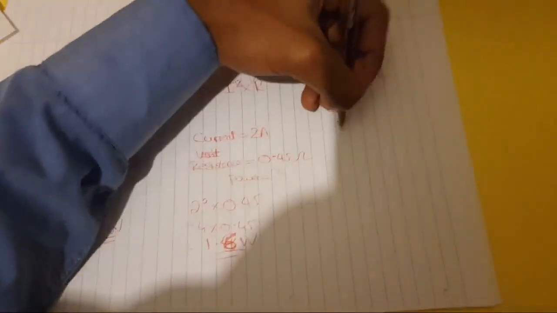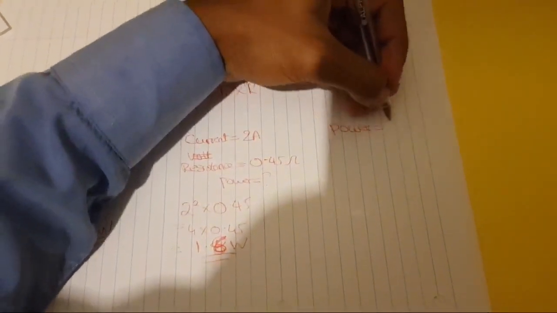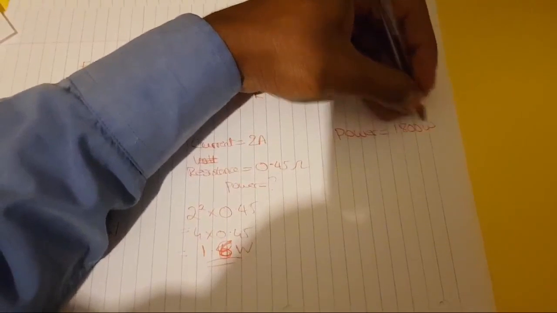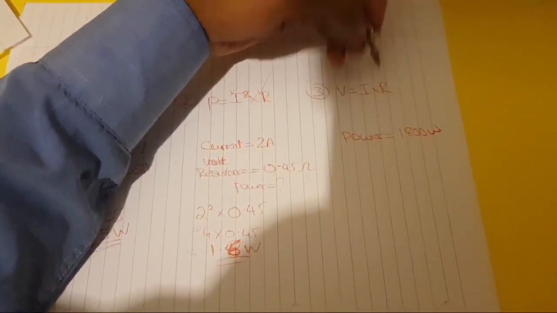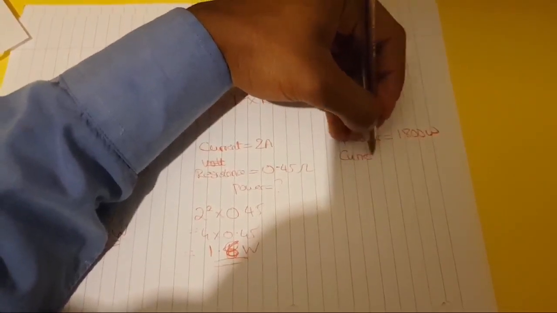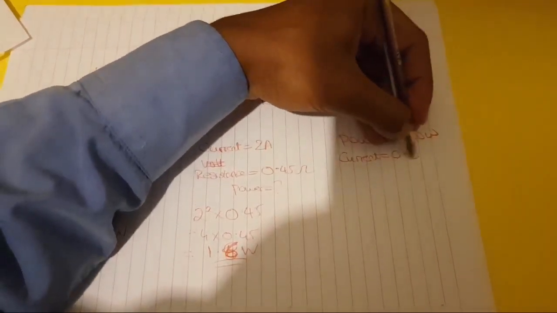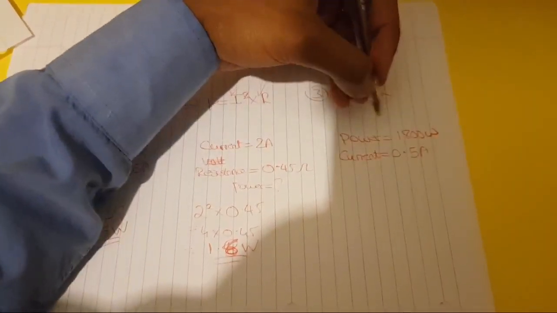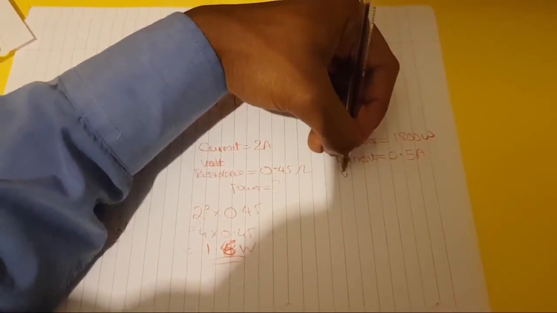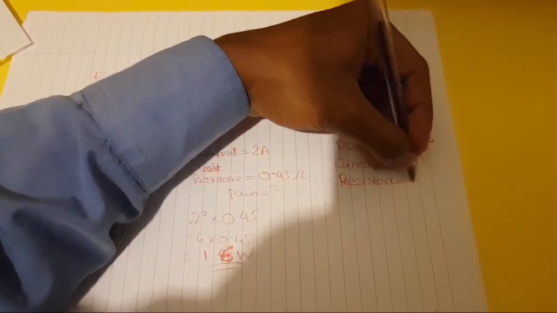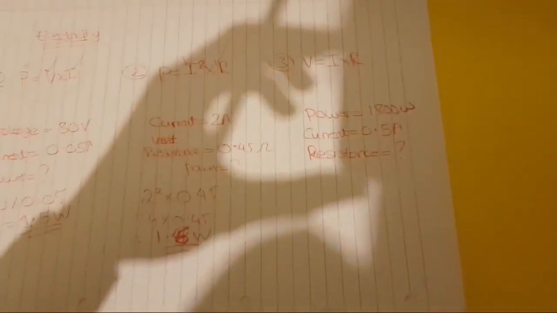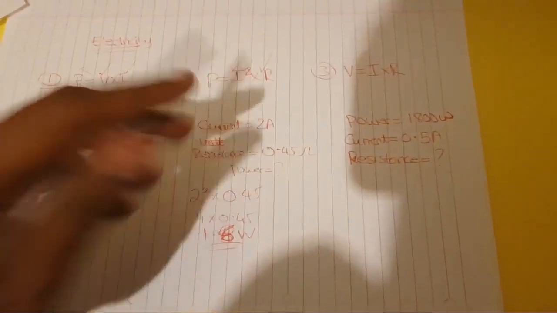All right, let's work backwards now. Let's say they've given you the power to be 1,800 watts. Oh, welcome, Casey. All right, so let's say you got power, and then they give you the current is 0.5 amps. What is the resistance? Try this one. So you guys have to work backwards now using formula number 2.